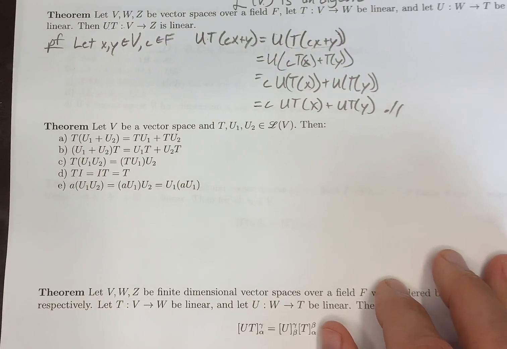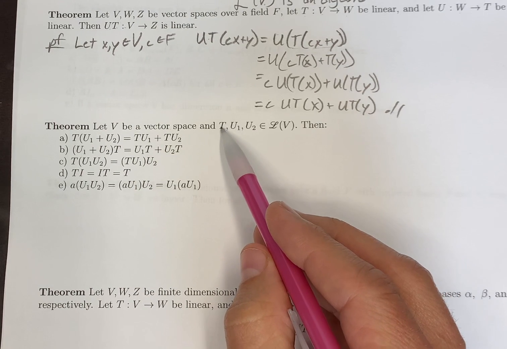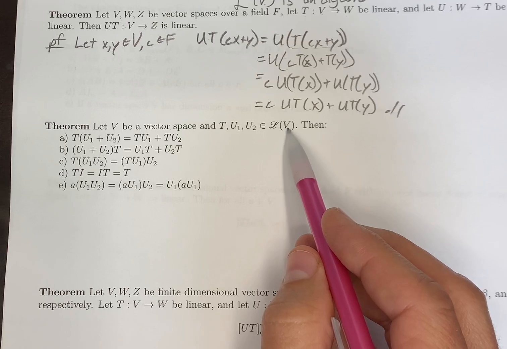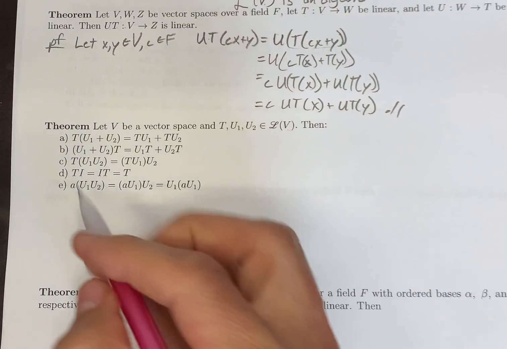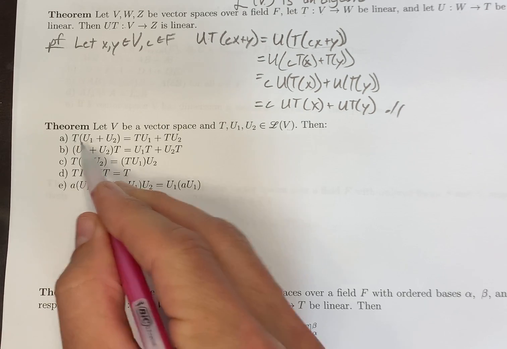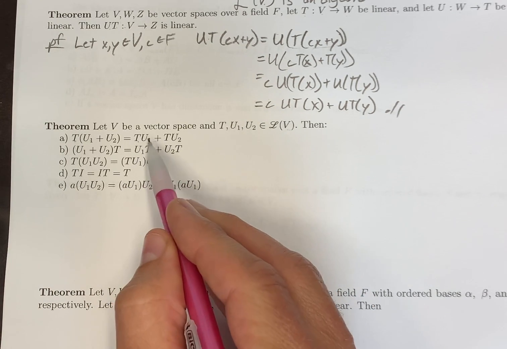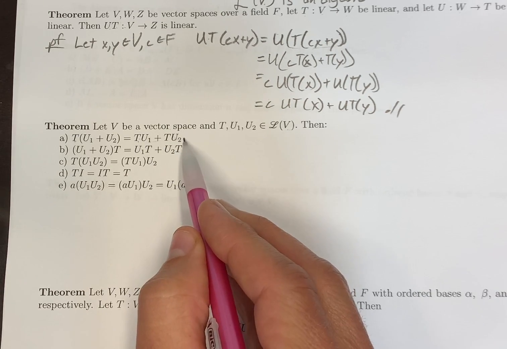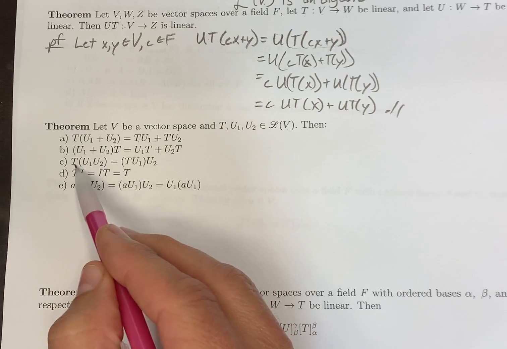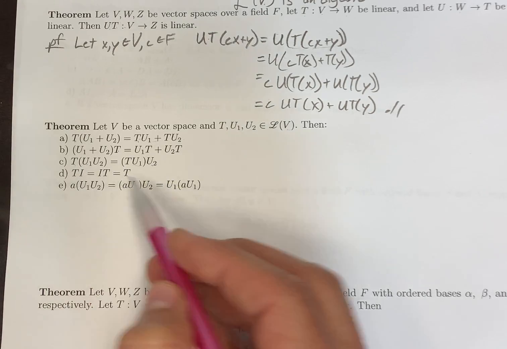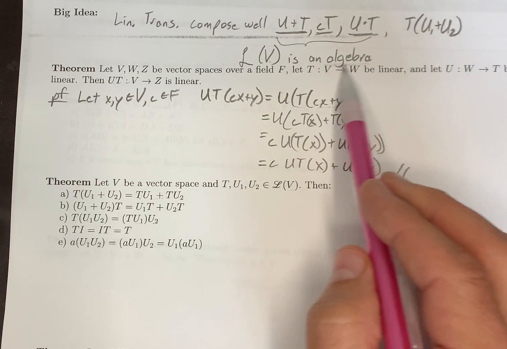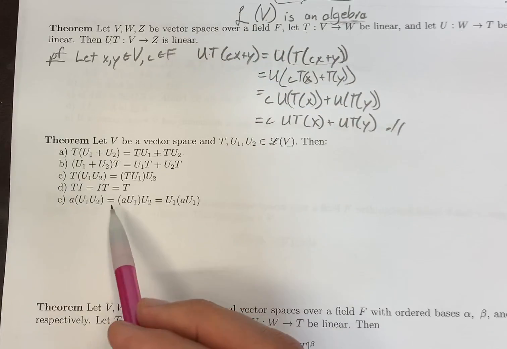This is a laundry list of things. Let's imagine that T is a linear transformation and U1 and U2 are linear transformations from V to V. Well, you could add two linear transformations and then compose. That's the same as composing and then adding the outputs. You could compose on the right. You could compose and then compose in either order. It's associative. These are the things that really go back to, you can sort of see, yes, this is sort of the definition of algebra.